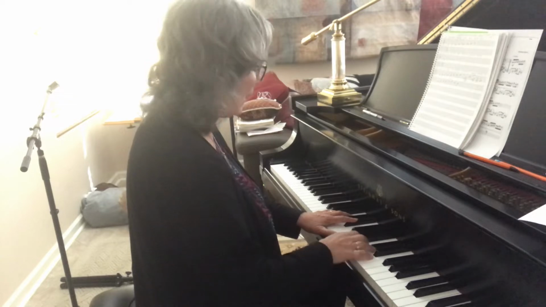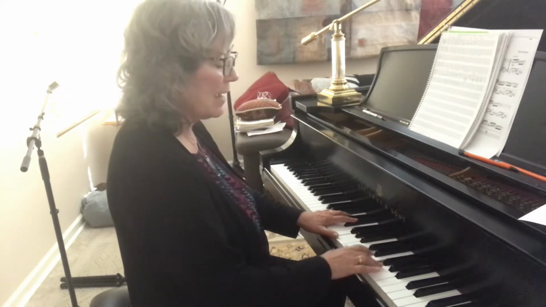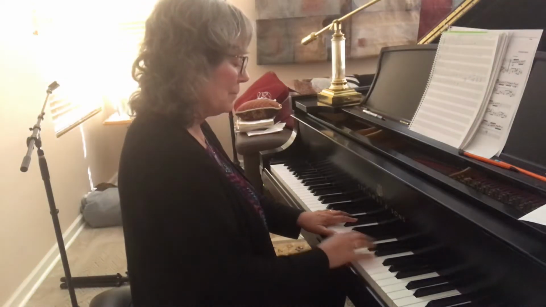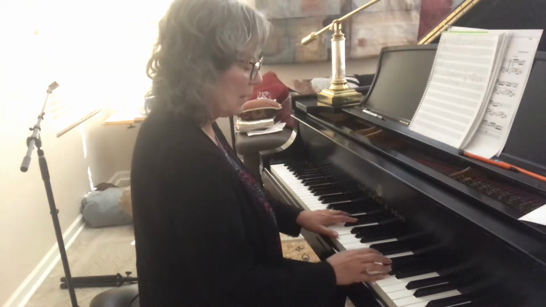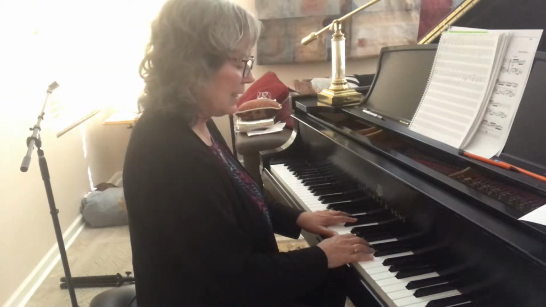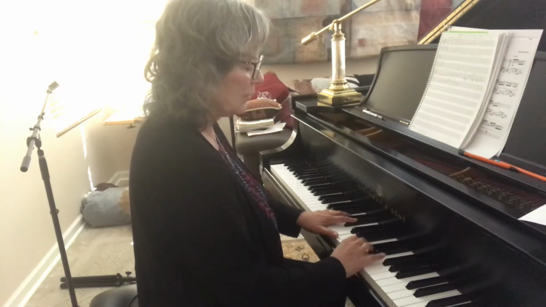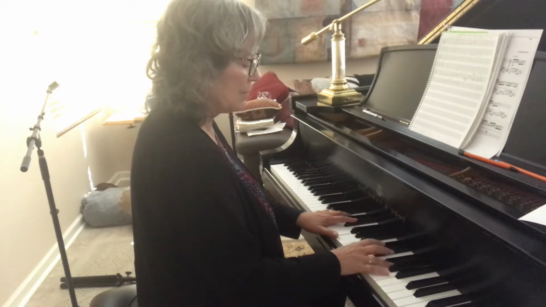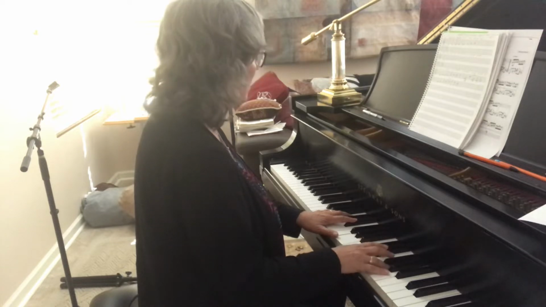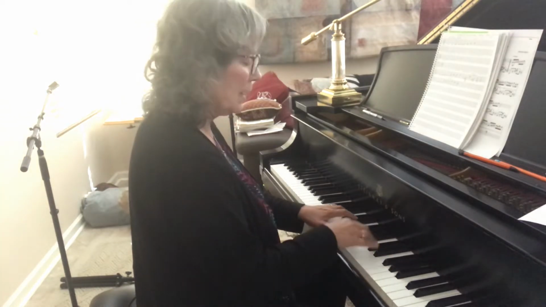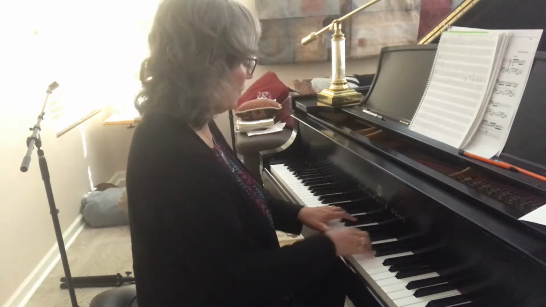A, B, C, D, E, F, G, A, right? So now all you have to do is, when you get to that 5th step, instead of playing E natural, we're going to play E flat. And it fits really nicely over that chord.